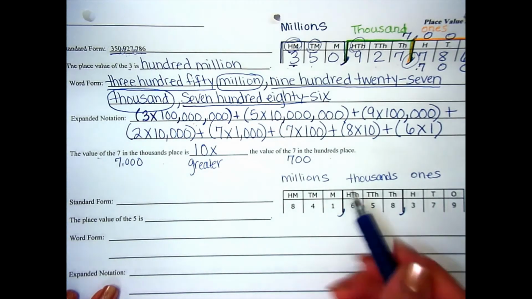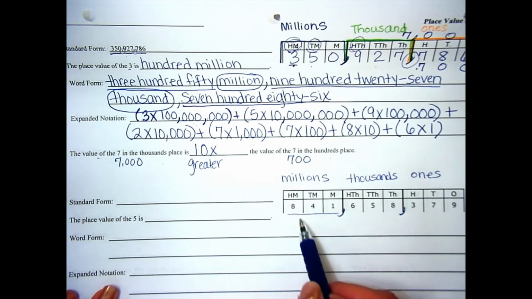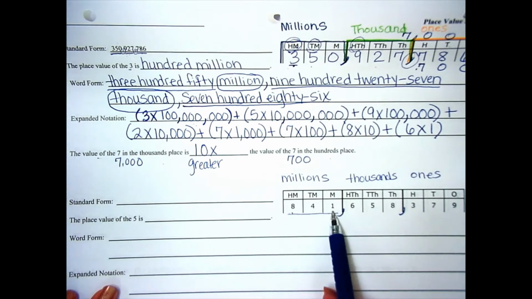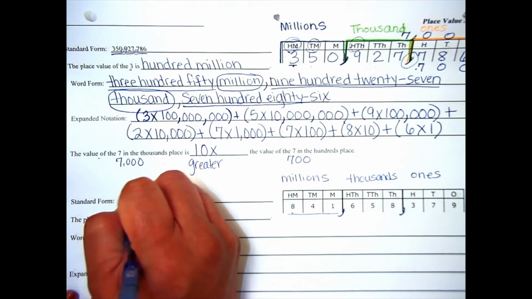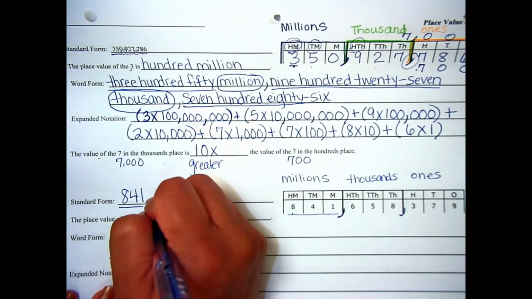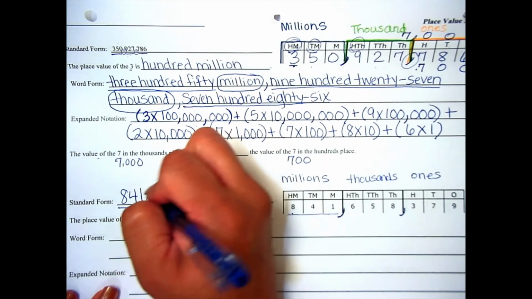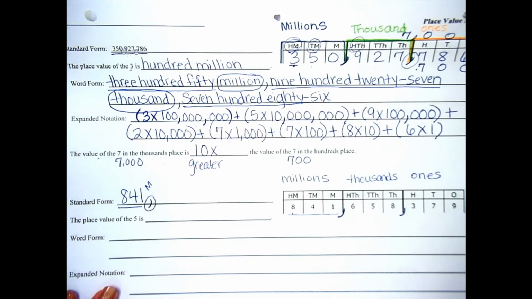All right, so let's go ahead and write this first. How do I say these 3 digits when I put them together? What number do they make? 841. So we're going to write 841, underline it, and then we have a comma. And we're going to circle that because that is in the millions. I'm going to put an M right there so I can remember it's millions.